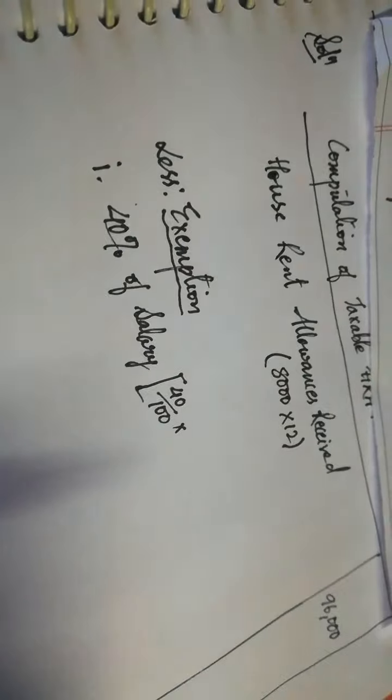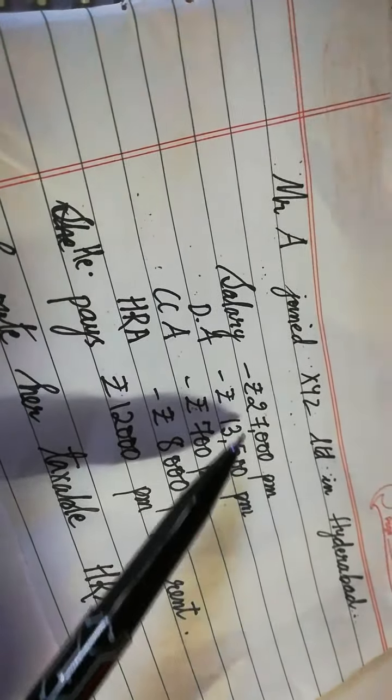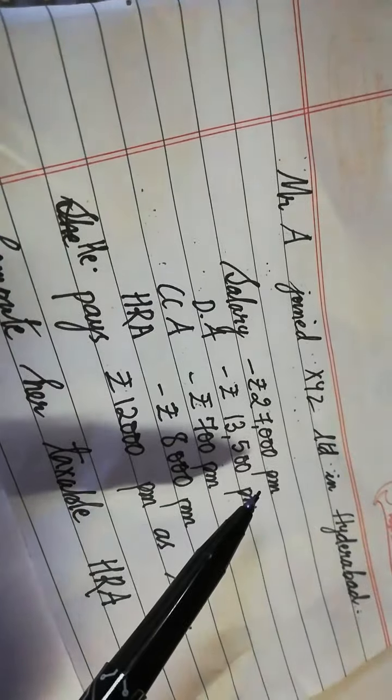So let's do the calculation. 40% of salary. Now they are saying salary, and I hope you remember that when calculating exemption, salary is basic salary plus DA plus commission. So let's see how much is the basic salary. Basic salary, see here written salary, this is the basic, 27,000 per month.